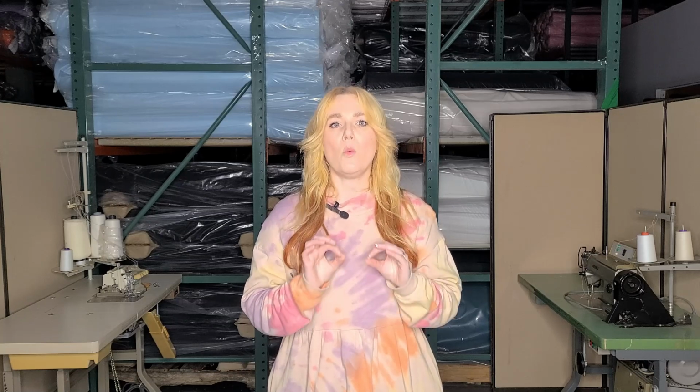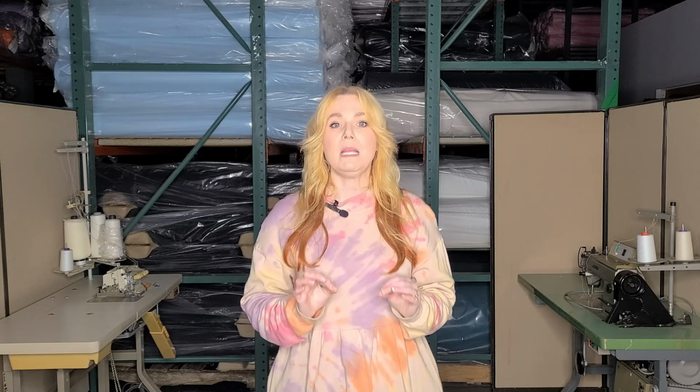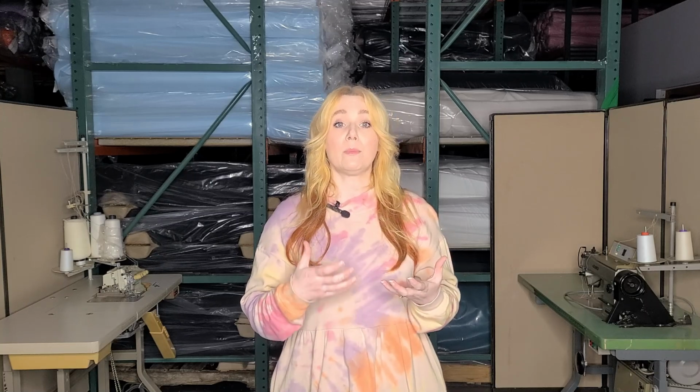When you're working with smart or technical fabrics, it is critical to think through the fiber 100% of the way, meaning how is it going to interact on its own, what are its own properties, and then how is it going to interact when presented up against another fiber and that fiber's inherent properties.